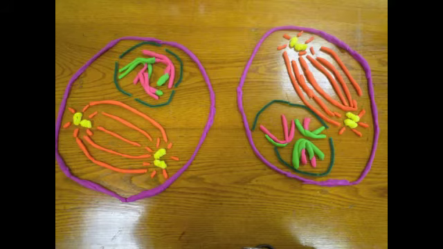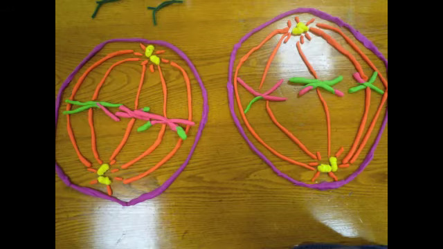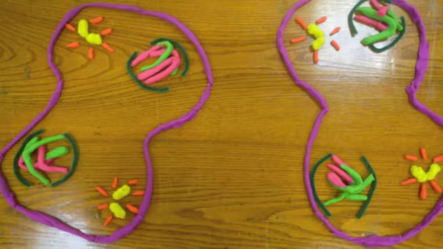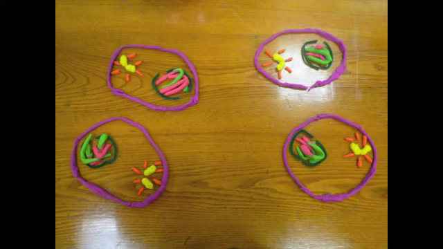Meiosis produces 4 genetically different cells through independent assortment. Each of the 4 daughter cells is haploid with a chromosome count of n. An example of meiotic cells in the human body is sex cells, or gametes.